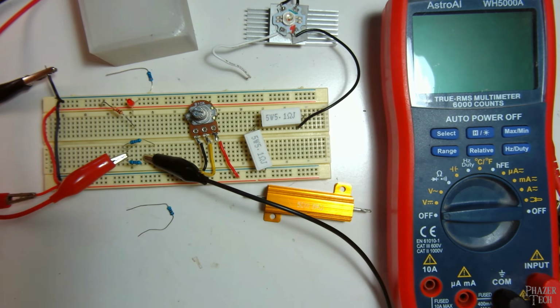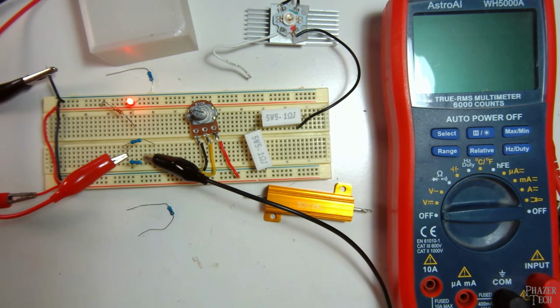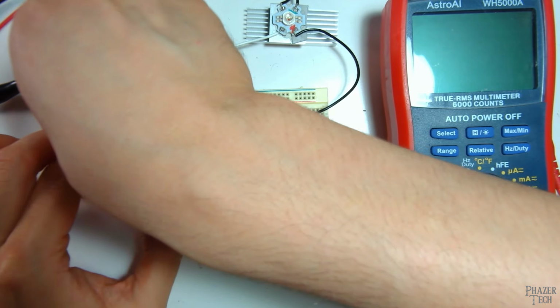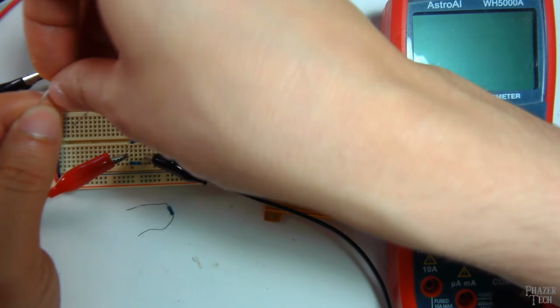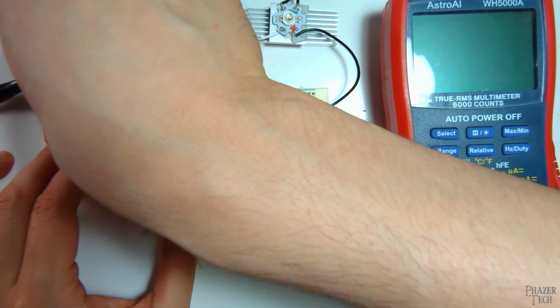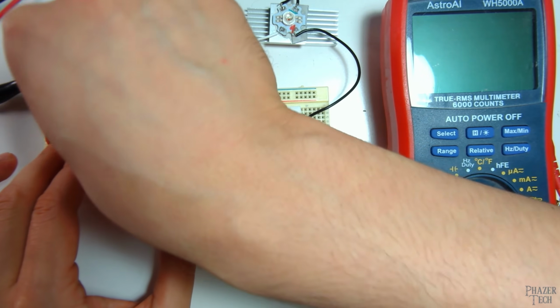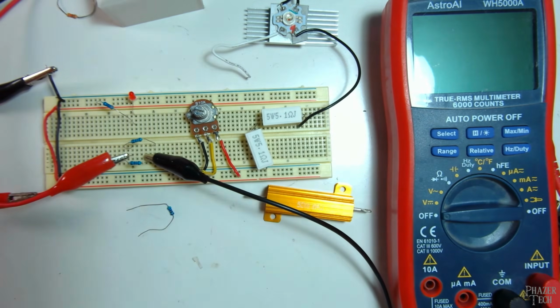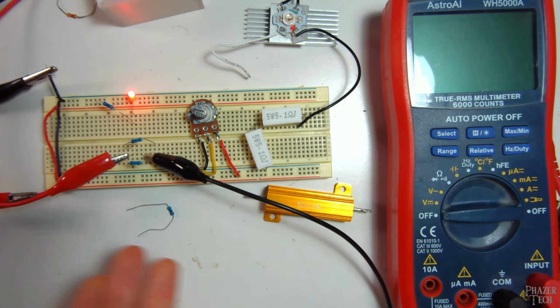But first let's see how bright it was with the 1K resistor. So that's how it is with the 1K. So now I'll swap it out for the 355. I think this is actually 360, but close enough. And now let's see how bright it is. So yeah, you can see it is a bit brighter. It's noticeably brighter. Now, if you were to put a smaller resistor value of, let's say, 100 ohms, then chances are the LED would overheat and burn out from too much current.